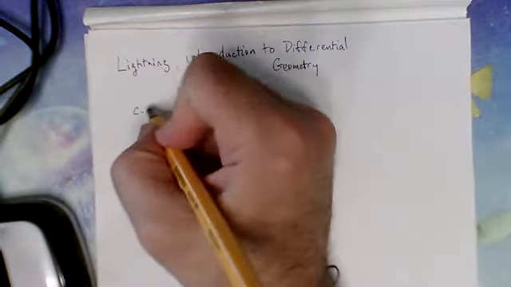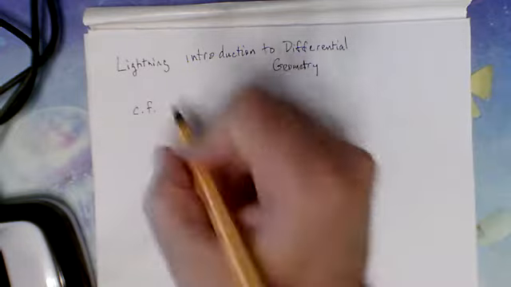So I want to begin by giving you some references. There are 3 books.